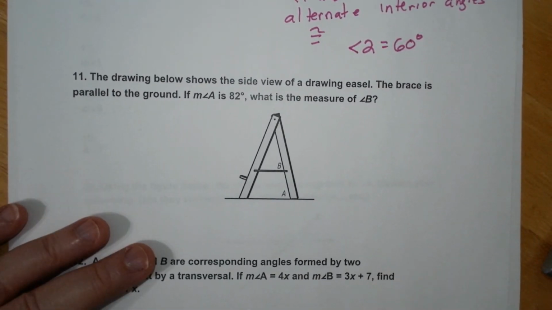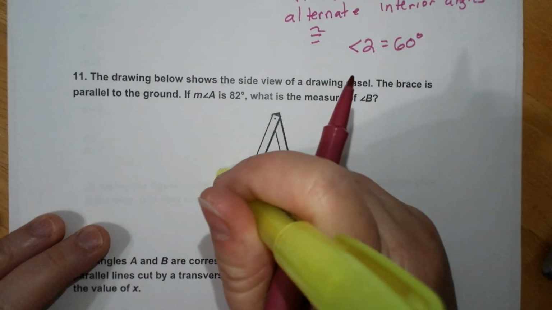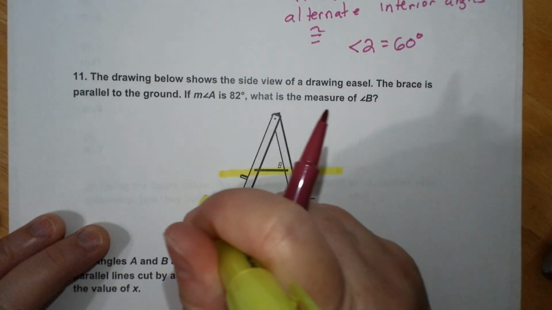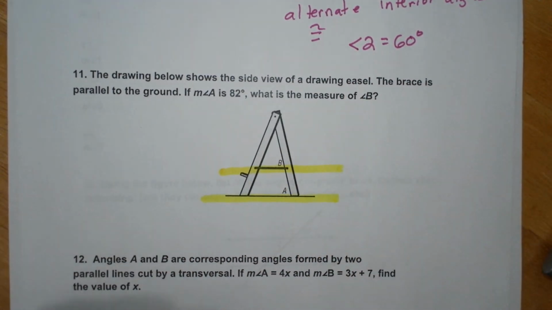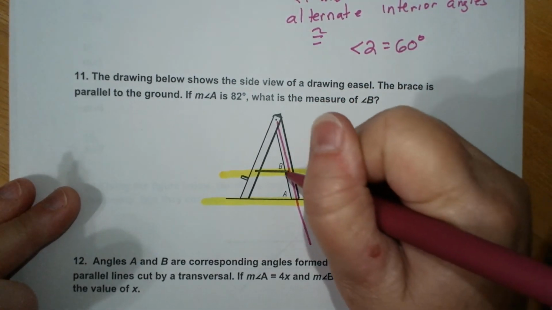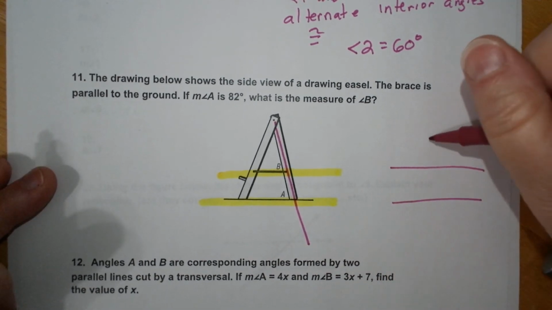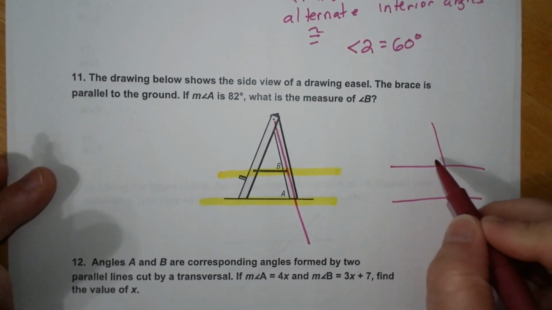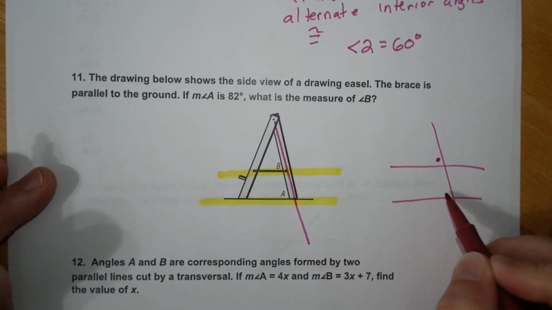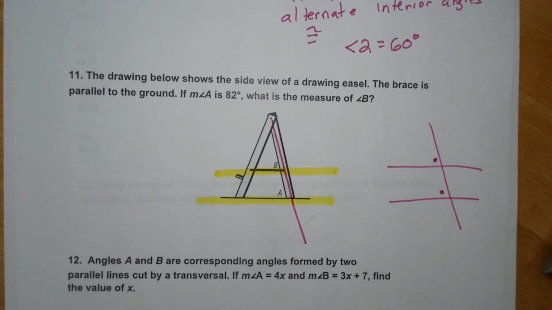The drawing below shows the side view of a drawing easel. The brace is parallel to the ground, so this and this are the parallel lines, and this is the transversal. If I drew it over here, I'm talking about that angle, and that angle, and that is top left of that cross.